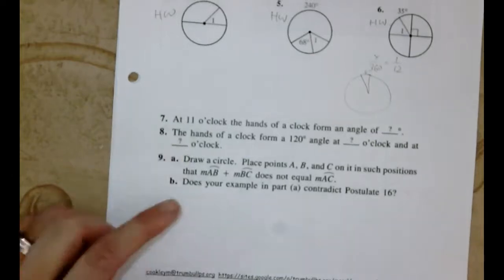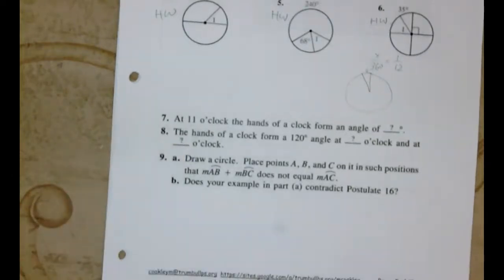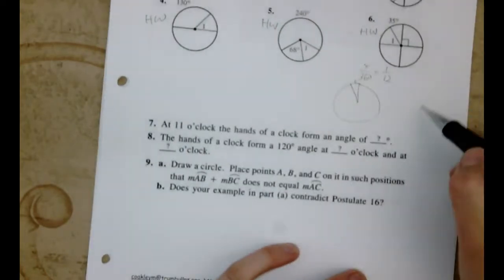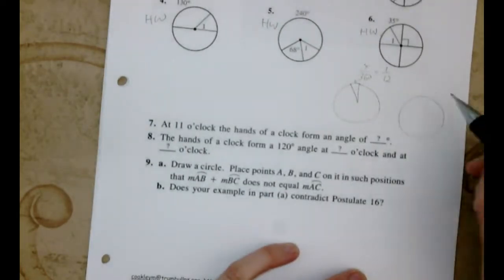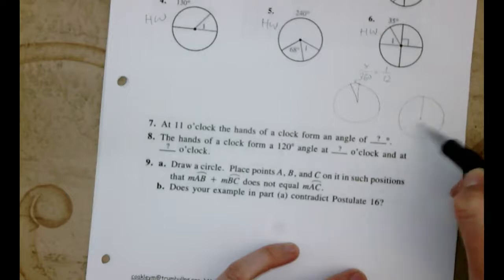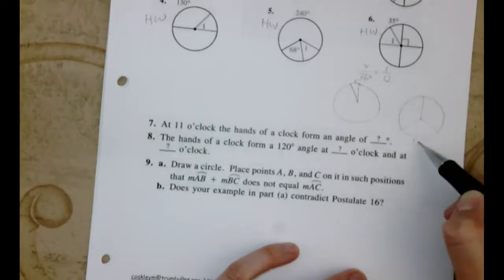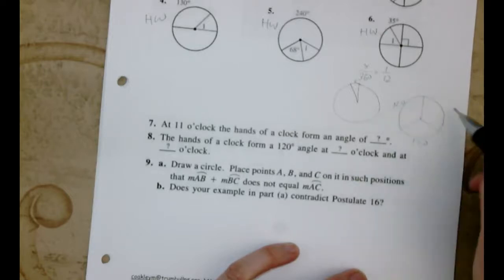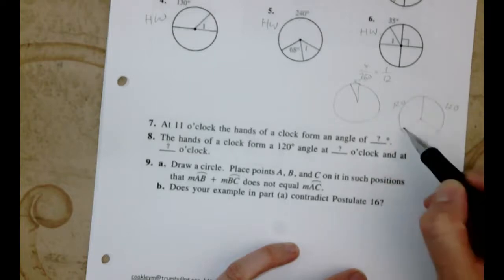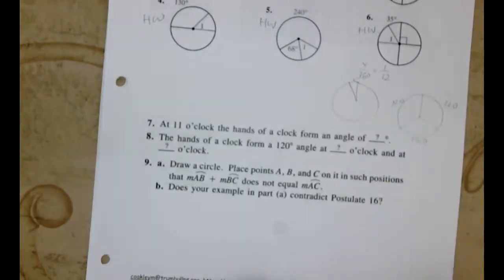Next: the hands of a clock form a 120-degree angle at what o'clock and what o'clock? All right, so 120, it's something like this, right? This should be 120, this should be 120, this should be 120. So you figure out what o'clock these are.